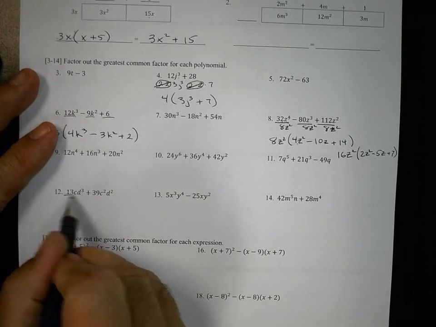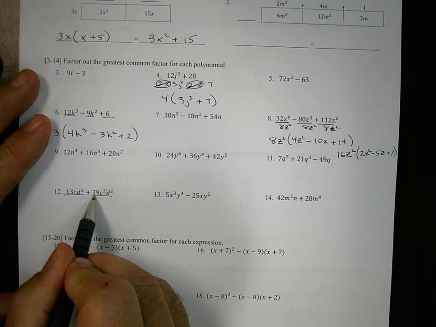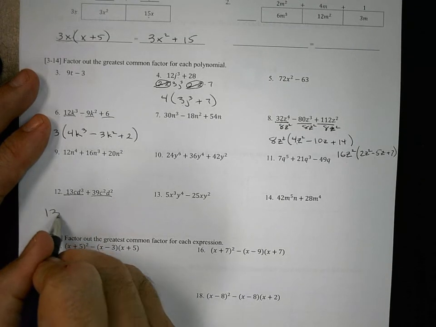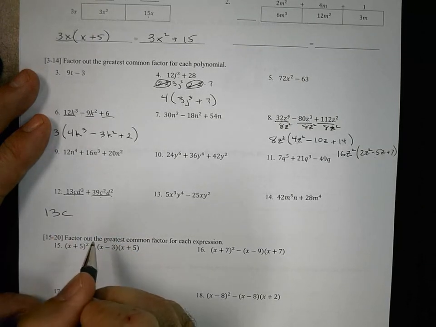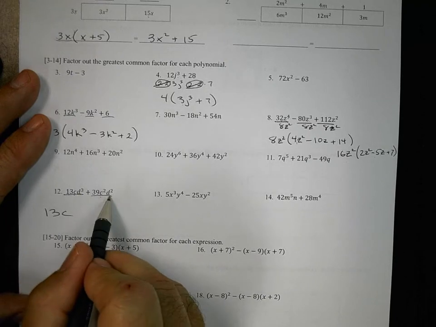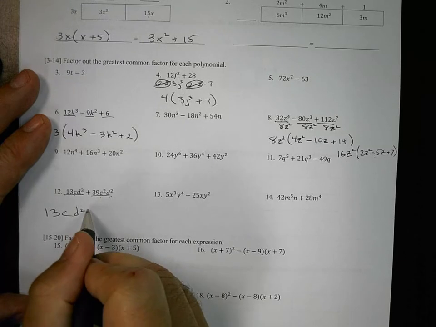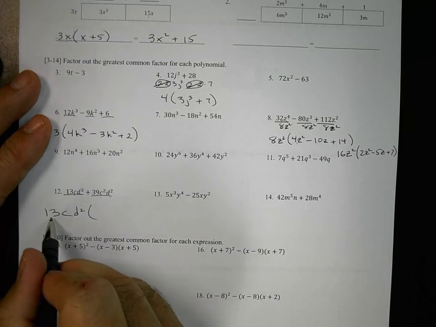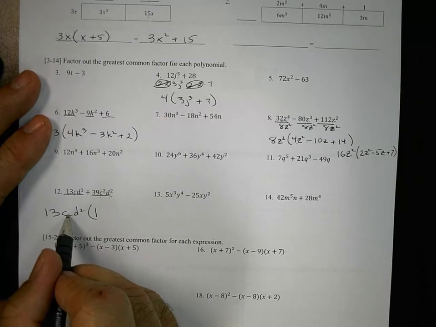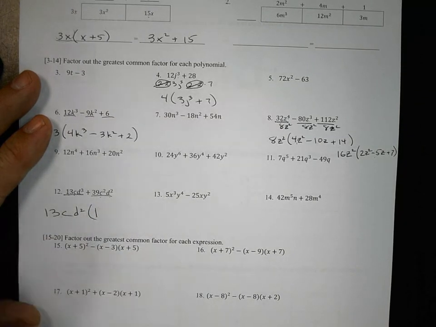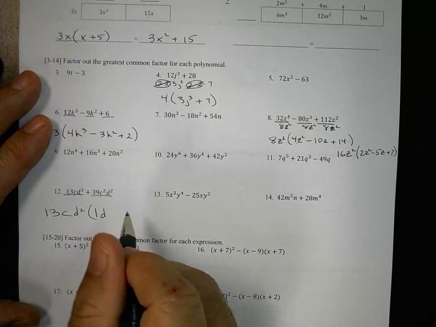All right, so 1 times 13 is 13, and 3 times 13 is 39, so I'm taking out a 13. This one has 1 c, and this one has 2, so I get to take 1 from each. This one has 3 d's, and this one has 2 d's, so I'm taking 2 from each. Remember, I want to take as much as I can as long as I take the same. All right, so 13 times 1 is 13. I can put the 1 if I want or leave it off. c times 1 is c, so I don't need anything there, but d squared times d is d to the third.